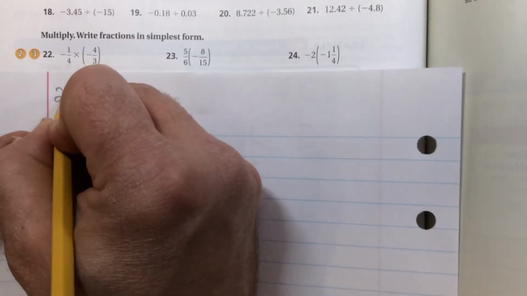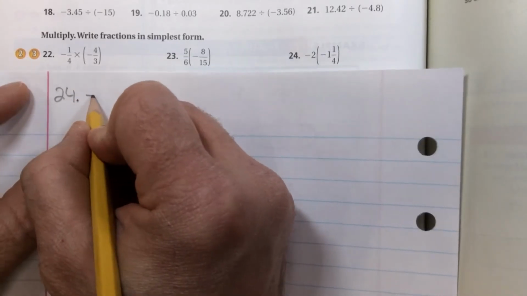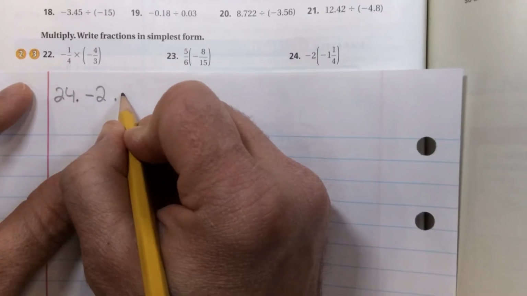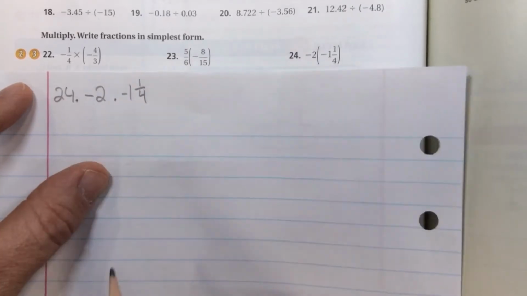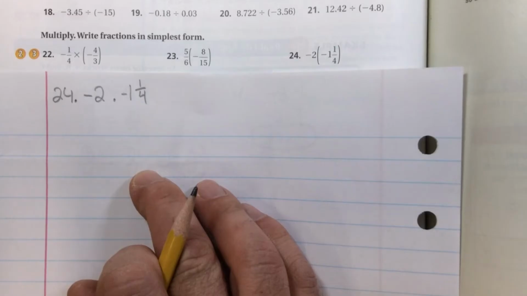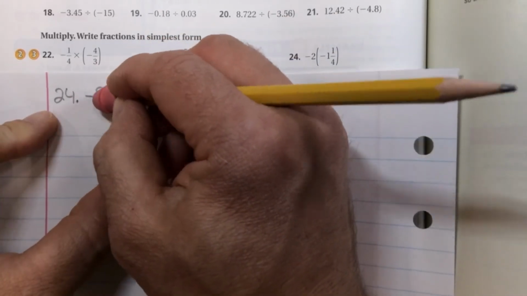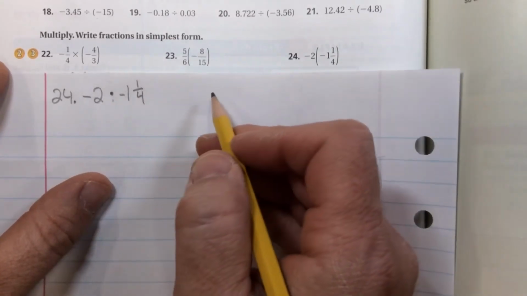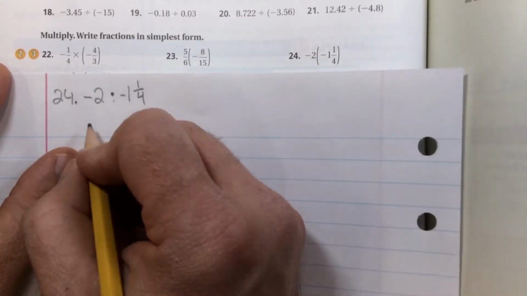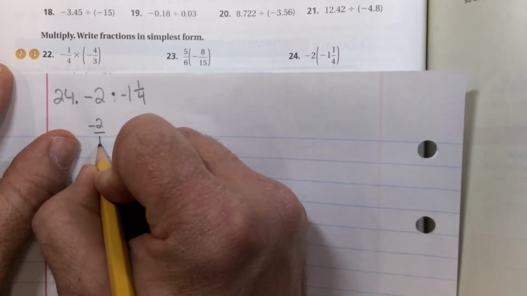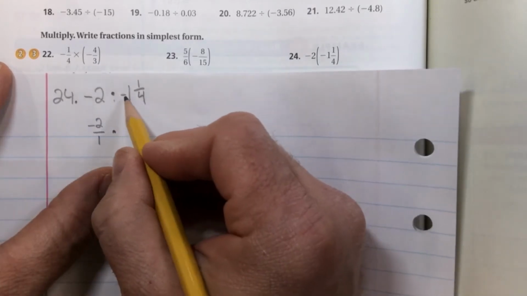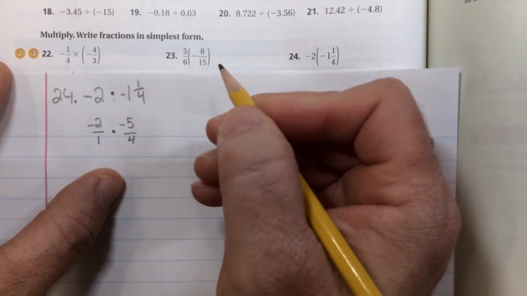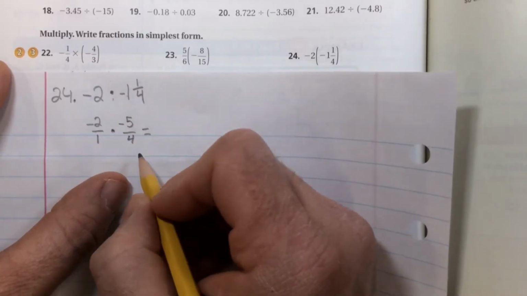Number 24. Negative 2 times negative 1 1/4. Well, I'm going to turn these both into, sorry, my multiplication sign looks more like a decimal hanging out down there. Okay. I'm going to turn them both into improper fractions. So negative 2 becomes negative 2 over 1. And 4 times 1 is 4 plus 1 is 5 over 4. Negative 5 over 4. I can simplify here.